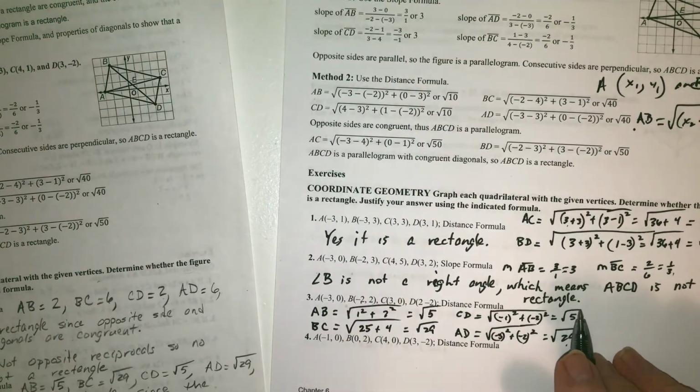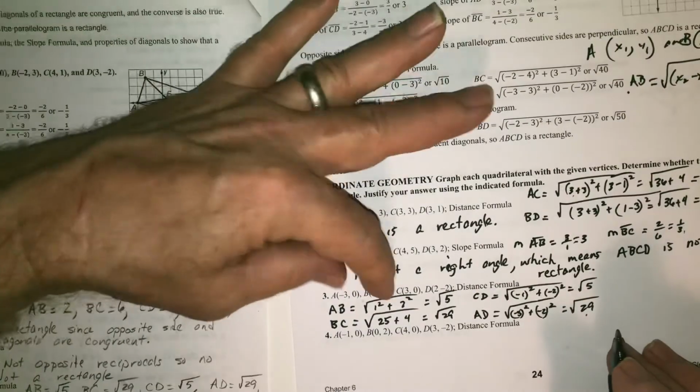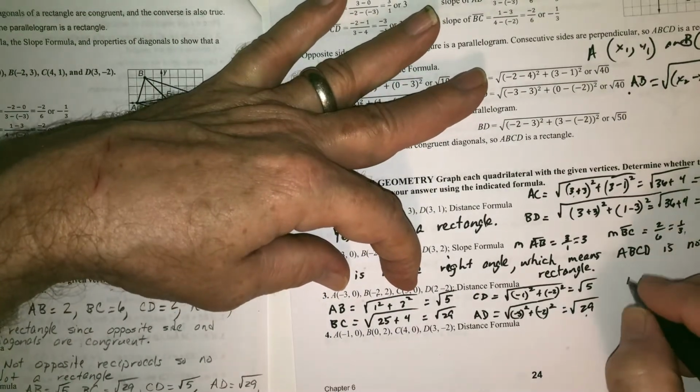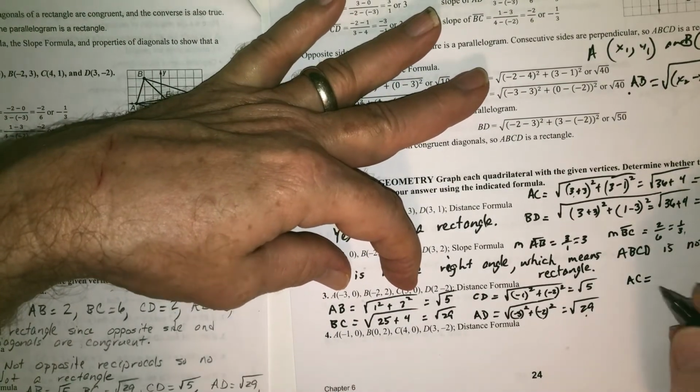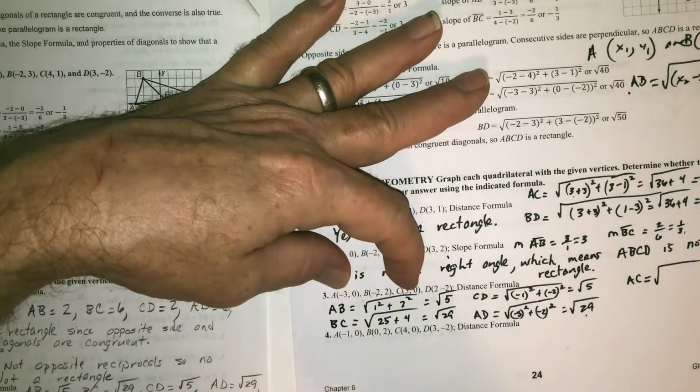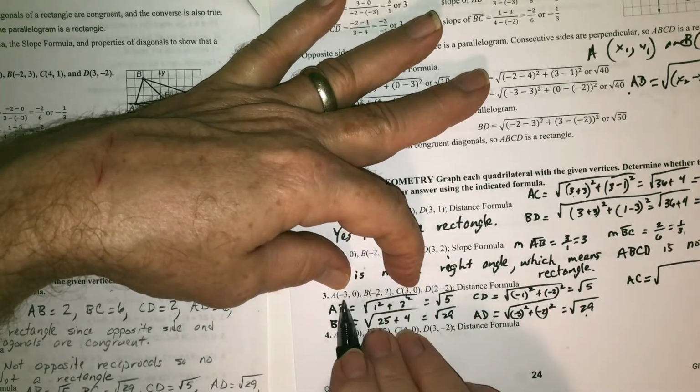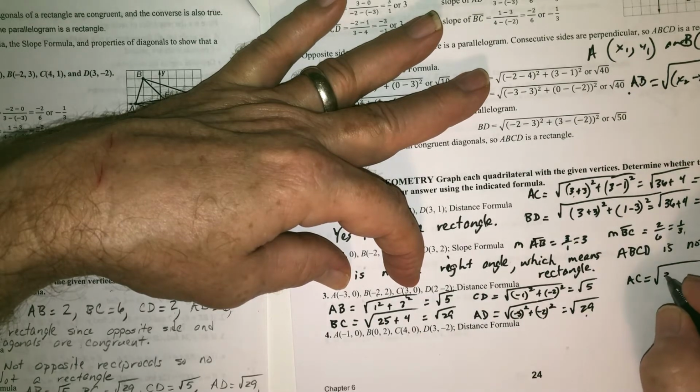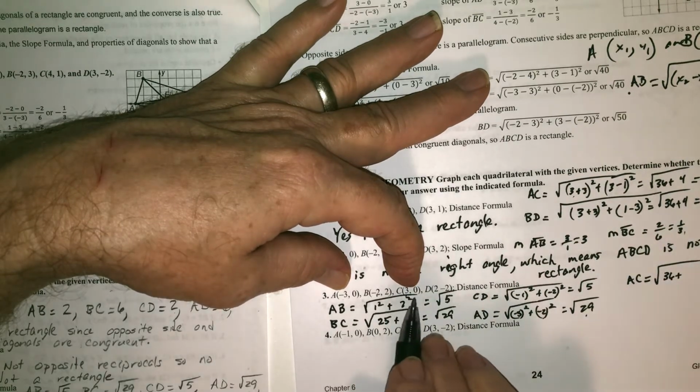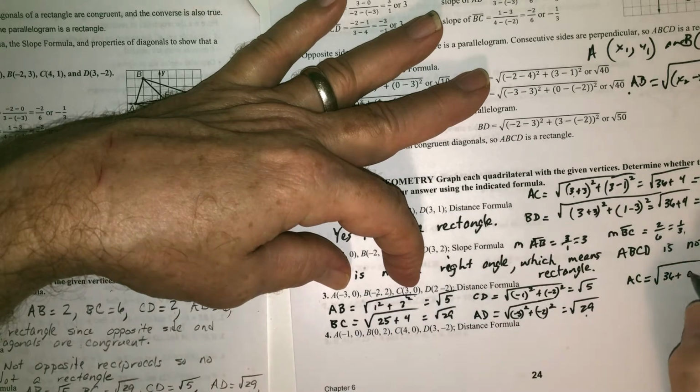All right, now we just need to check those diagonals. Line segment AC, so let's find the length of line segment AC. That would be the square root of 3 minus negative 3. That would be 3 plus 3, which is 6. 6 squared is 36. And 0 minus 0 would be 0.